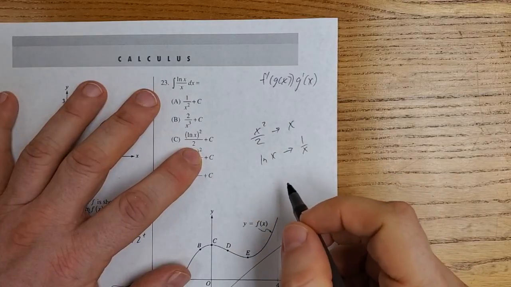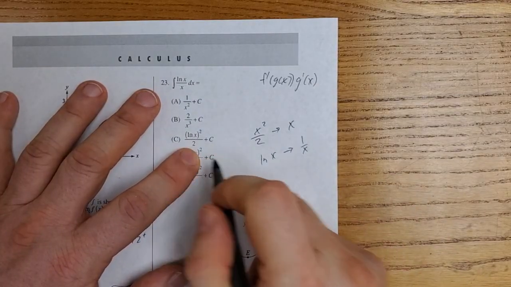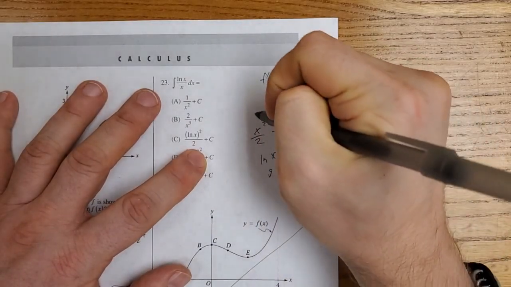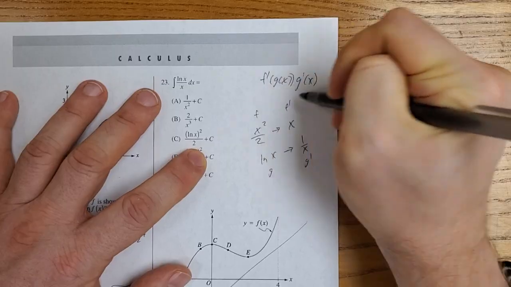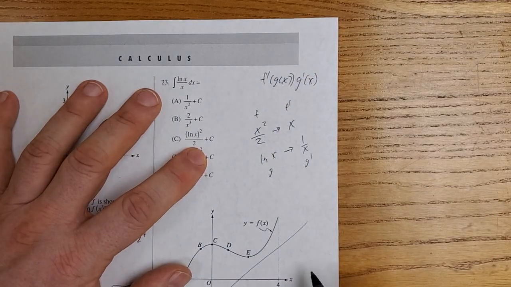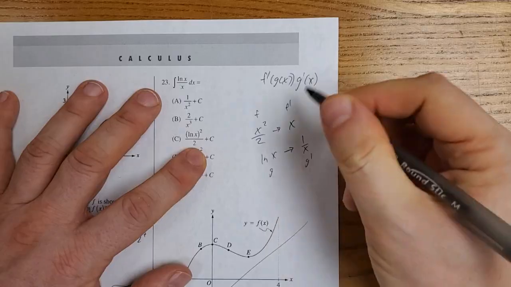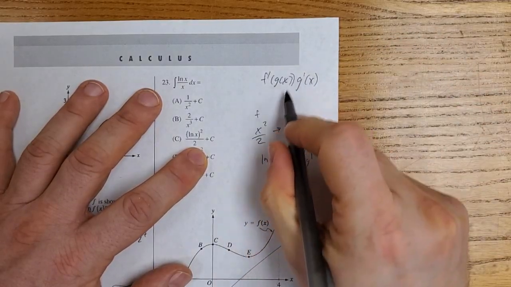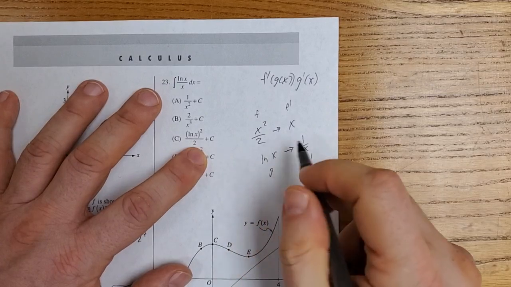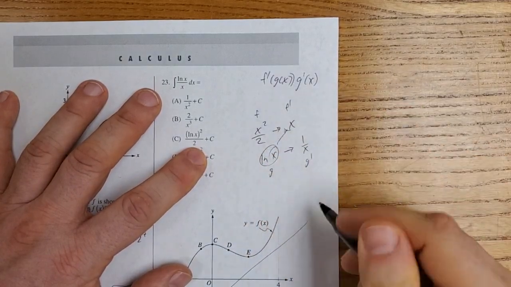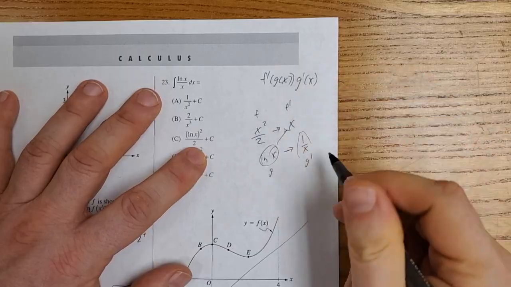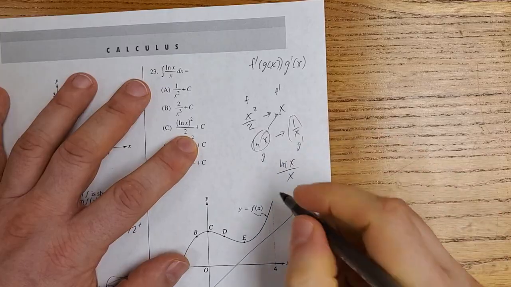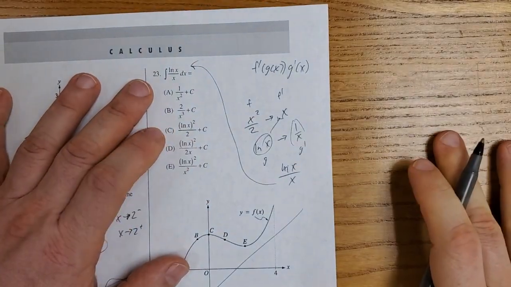Because that would be your g, that would be your derivative of g, that would be your f, that would be your derivative of f. So again, the derivative of f is just the x, so you're taking the original g, the natural log of x, putting it into there, and then multiplying it by there. So you're just left with the natural log of x over x, which is what we have there.